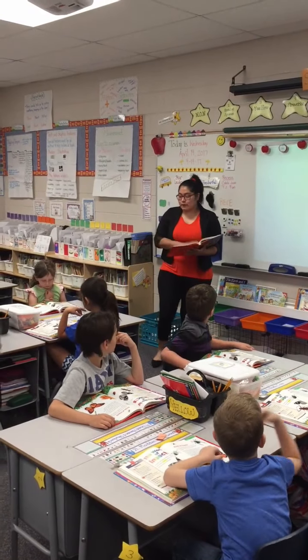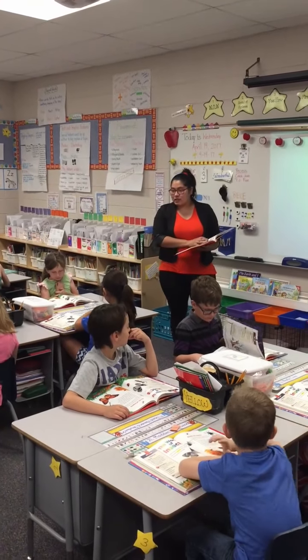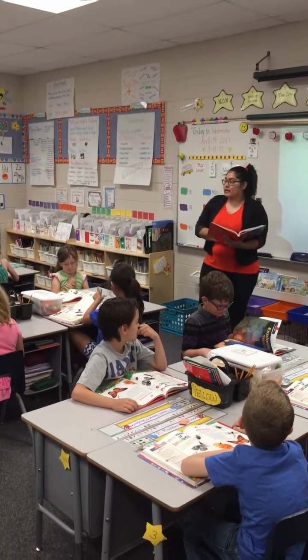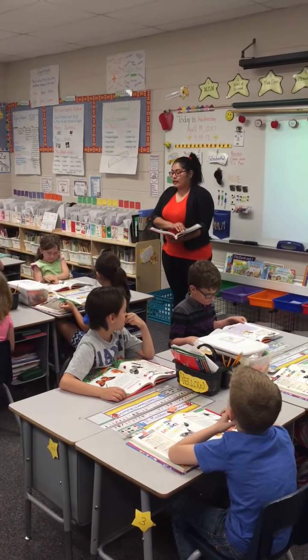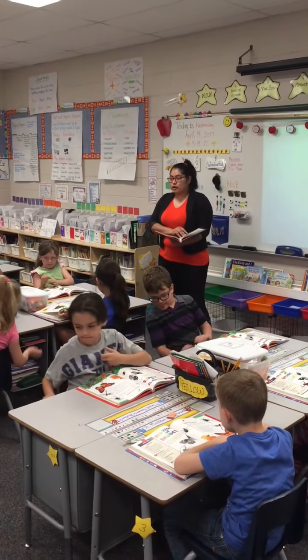We're going to be focusing on the text features, and we're going to be making a T-chart on our whiteboard. So go ahead and get out your whiteboard and your marker and your eraser.